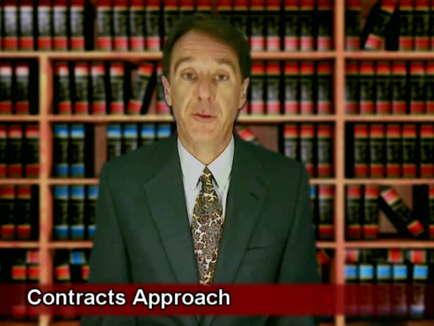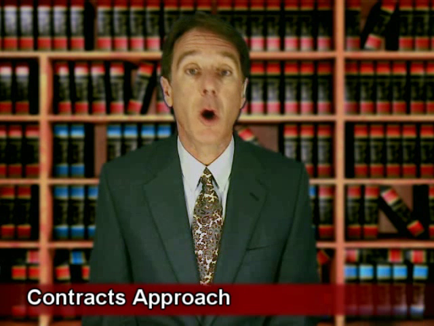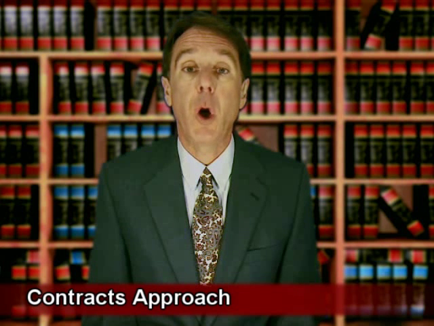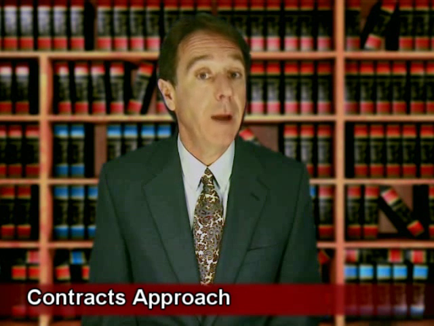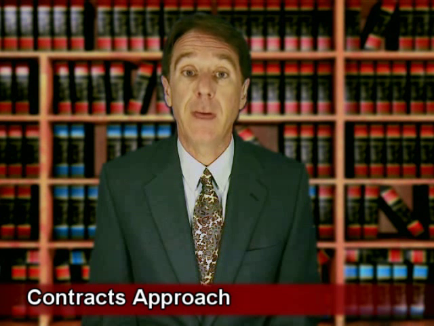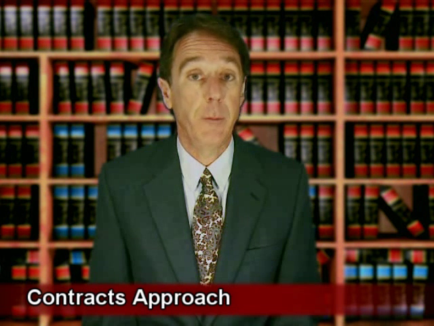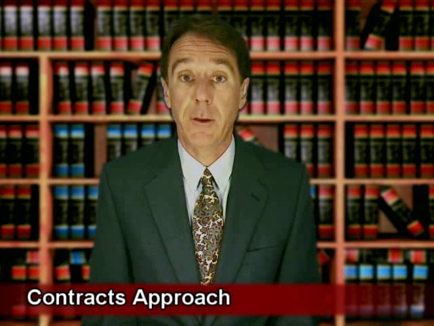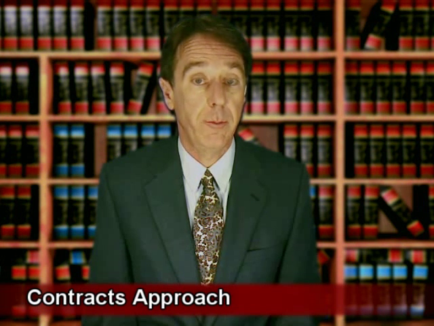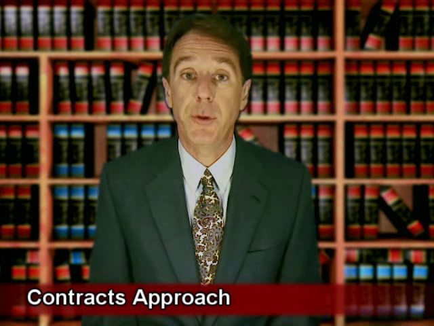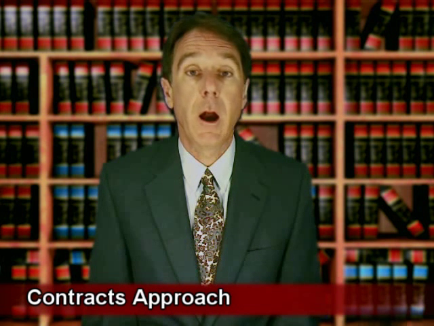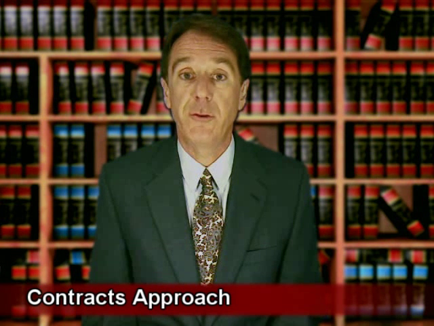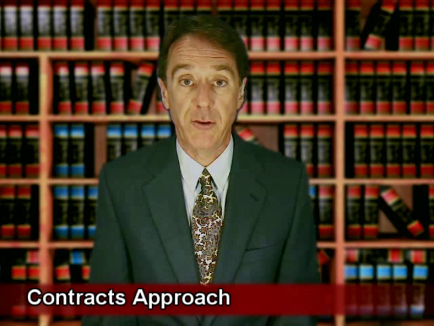Next, we consider defenses to breach. The biggest of these are impossibility and impracticability. These two are almost always tested together, and I advise you to consider impossibility and impracticability together, in much the same way that we consider contributory and comparative fault together as defenses to negligence. Next, frustration of purpose, and then finally, novation. These elements can be relevant to defenses to breach under the right circumstances.